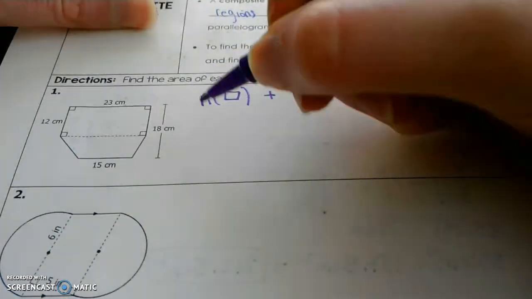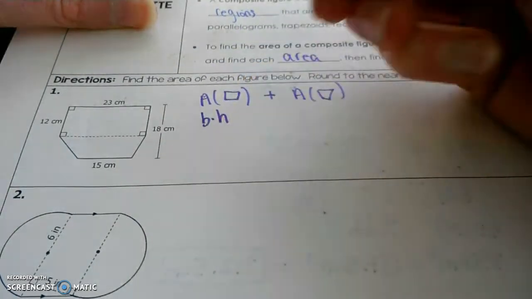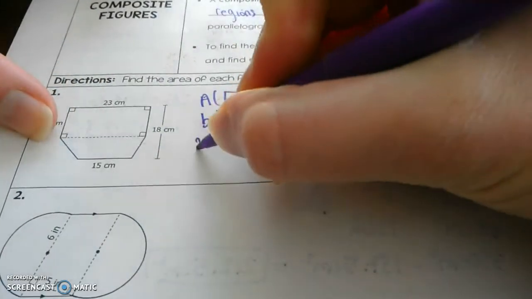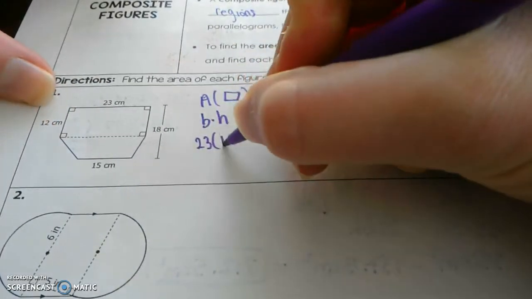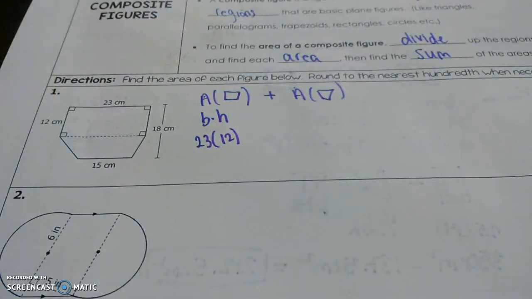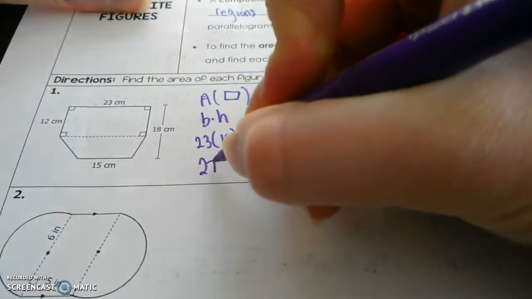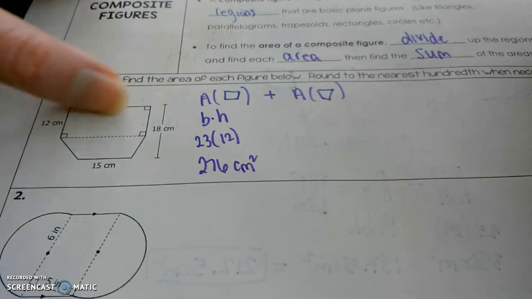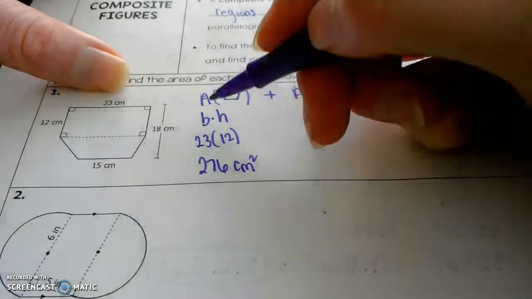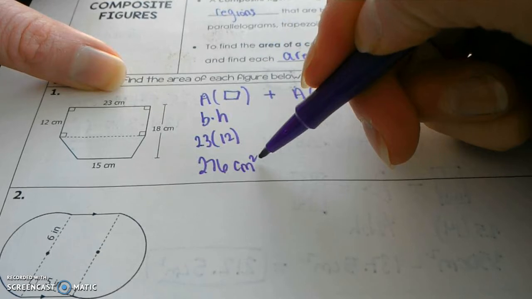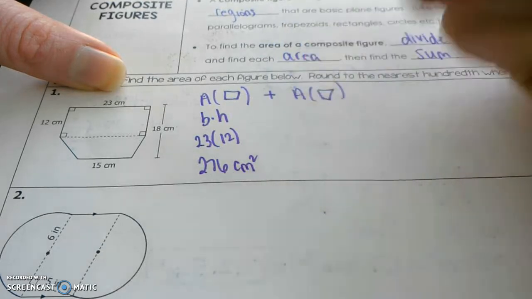So the area of the rectangle is base times height. The base, by property of rectangles, is 23. And the height is 12. When I multiply that together, you get 276 centimeters squared. Okay, this is a two-dimensional figure. It's a flat surface. I multiplied 2 lengths together, hence centimeters squared, or square centimeters.